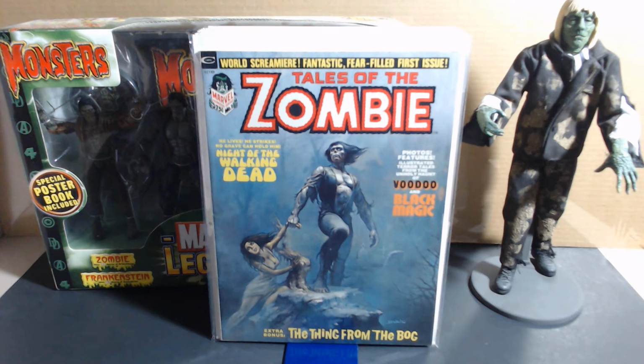Let's take a look at Marvel's Tales of the Zombie. This title ran from 1973 to 1975. It ran 10 issues, and it also had one annual.